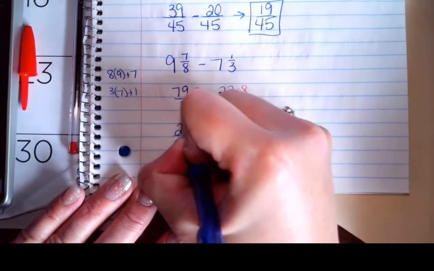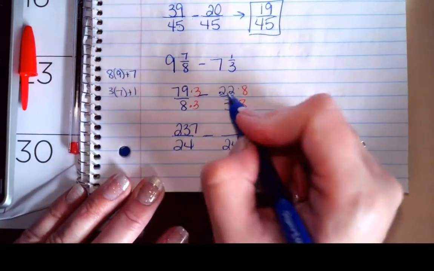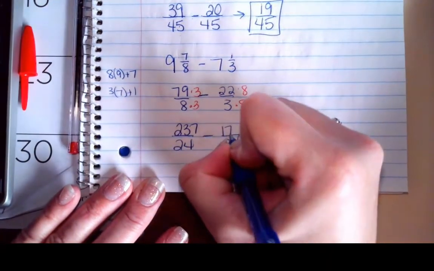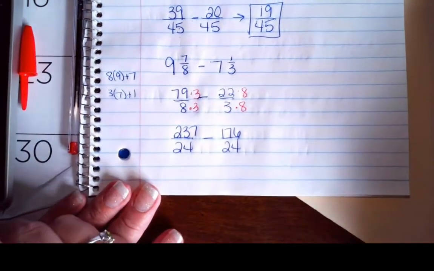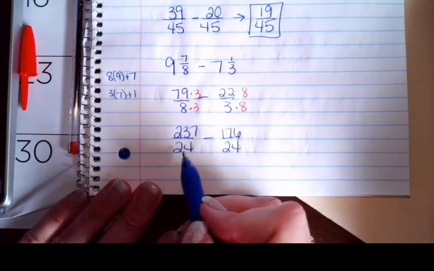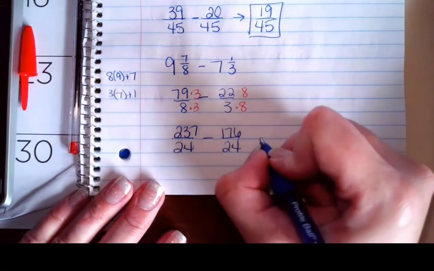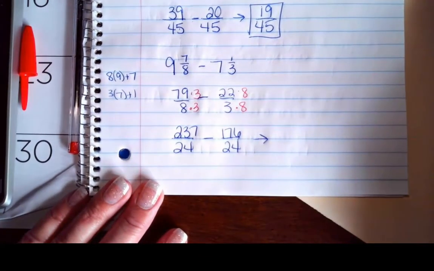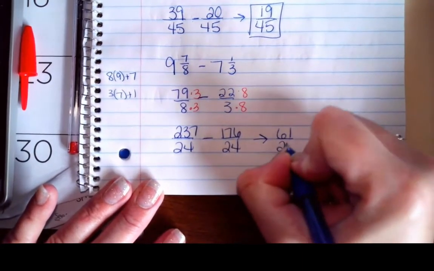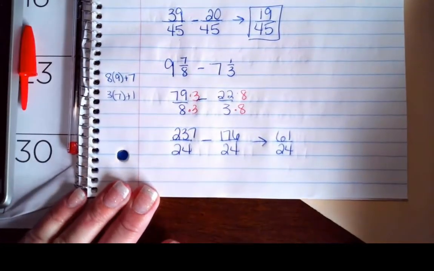237. 22 times 8 is going to give me 176. So now my fractions can talk to each other. So 237 of the 24ths minus 176 of the 24ths, 237 minus 176, gives me 61 of the 24ths. Now here's the deal.